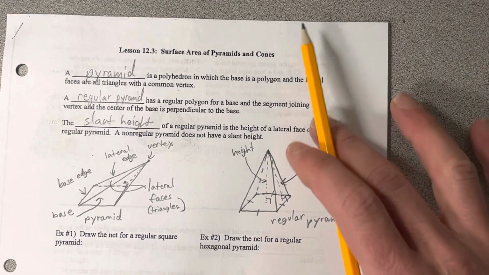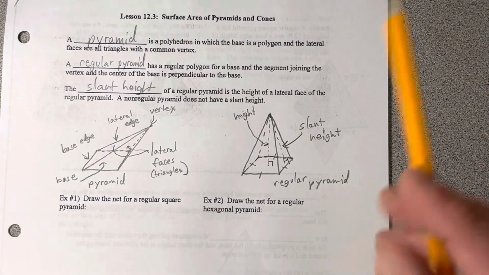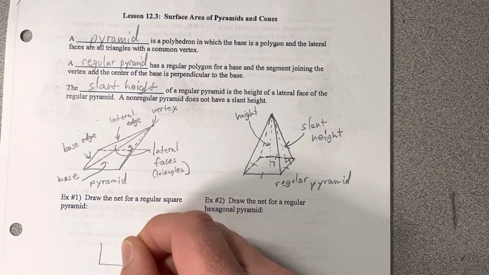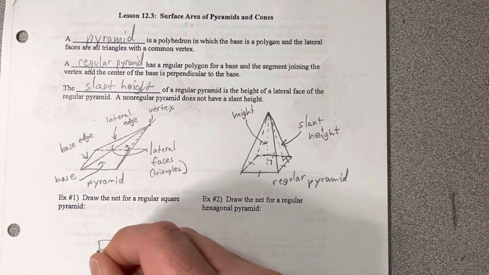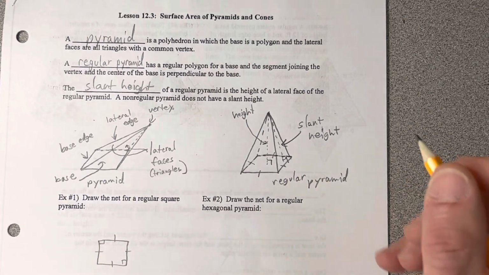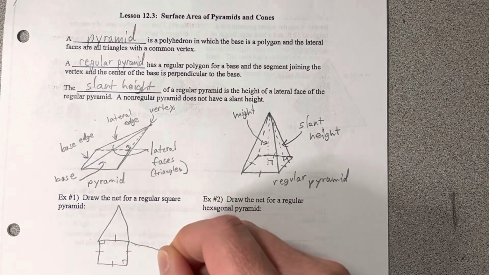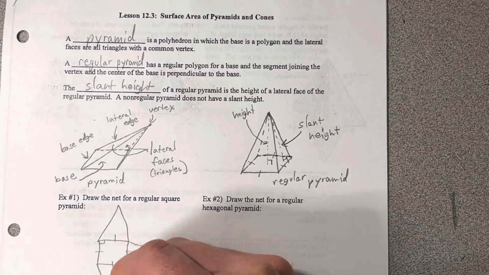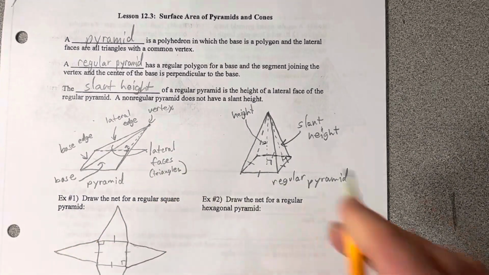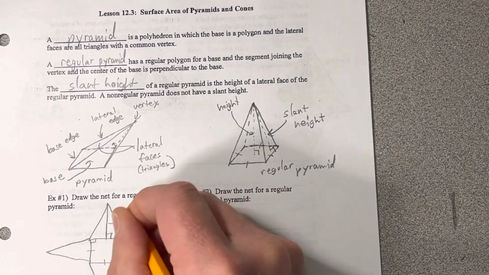All right, so now let's draw nets for these. Nets are just like slicing it up and laying it out flat. So you're going to have a base of a square. Those would all be the same. We'd have right angles everywhere. But then if you lay it out flat, you're going to have those triangles laying out flat. So it's kind of fun. You've got like a little star shape, kind of a petal. And just to reiterate, that right there is the slant height.